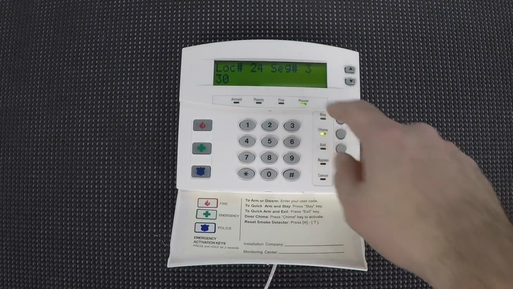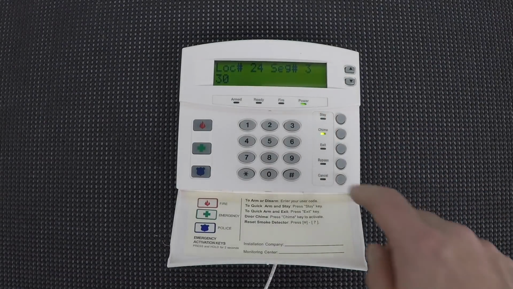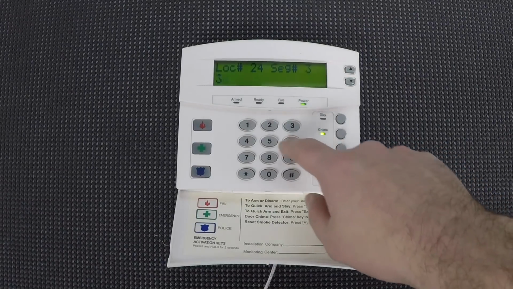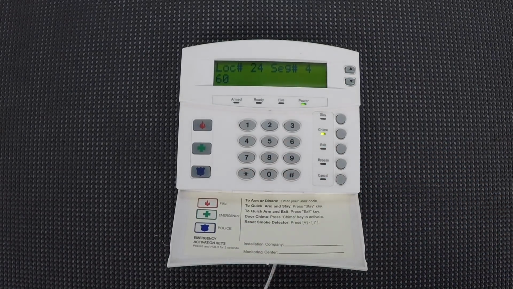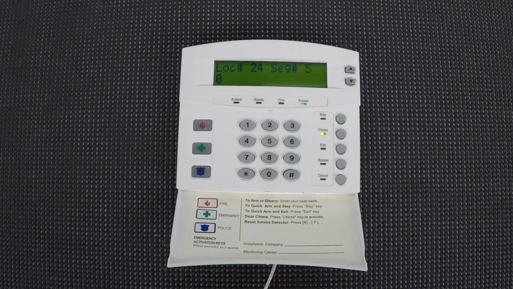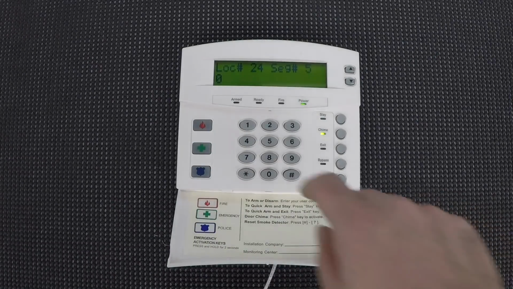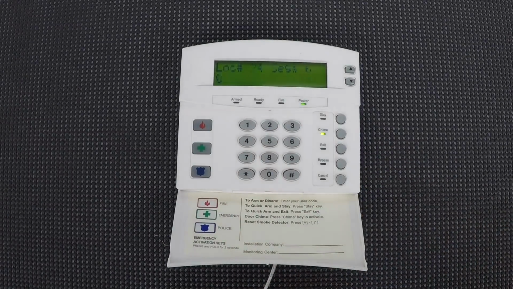Segment 3 is entry delay 2. Let's make this one a little bit longer, and we'll say 60 seconds, star. And then this is exit delay 2. We'll keep it on 60 seconds as well. So 5 and 6 are not used, so you can just push star a couple times to go through those. And then it exits back out and says enter location.